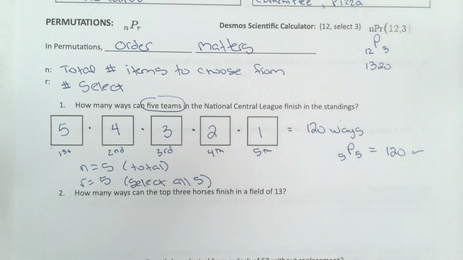Maybe if you wanted to place all 10 teams in a league, you're like, how many different ways can 10 teams finish? Well, that's when I would definitely do this, because I don't really want to go in my calculator: 10 times 9 times 8 times 7, and so on.